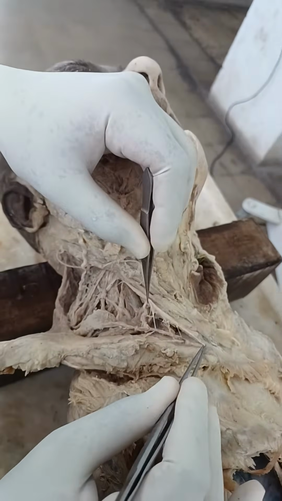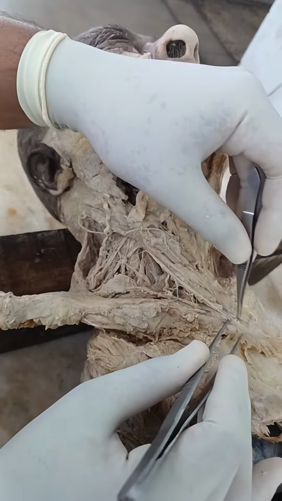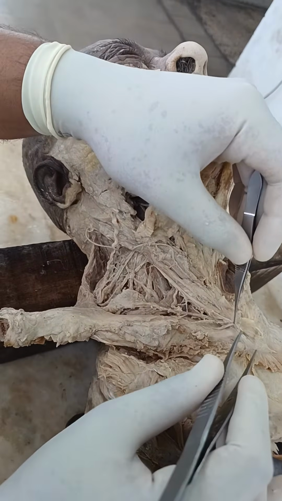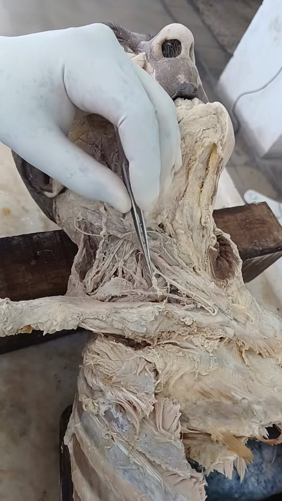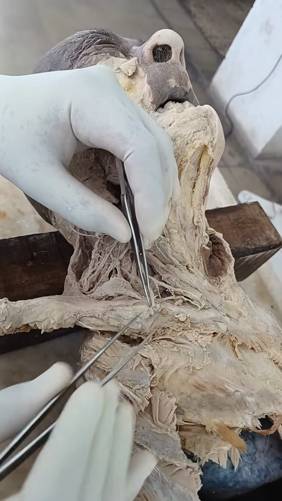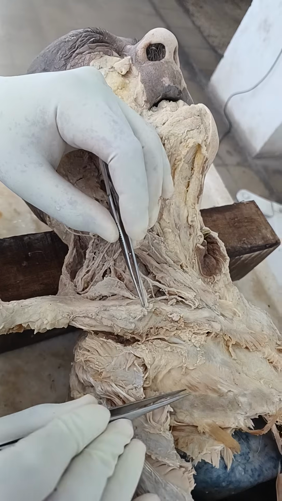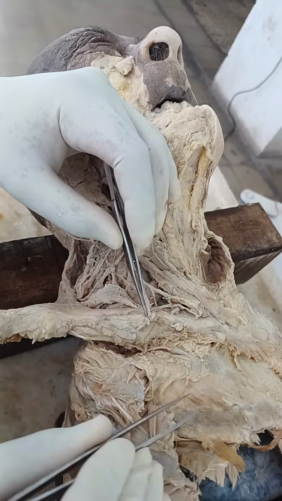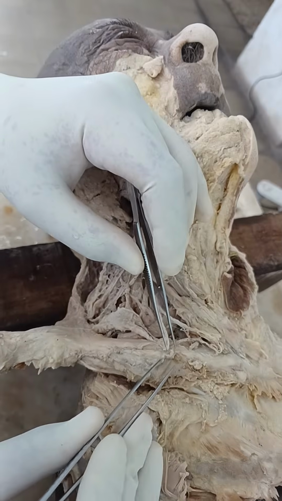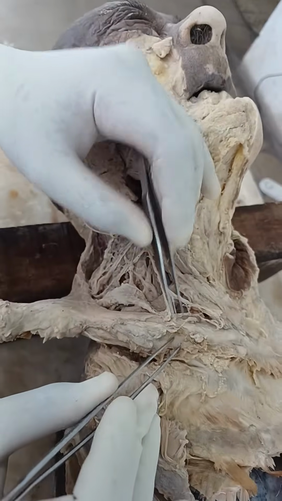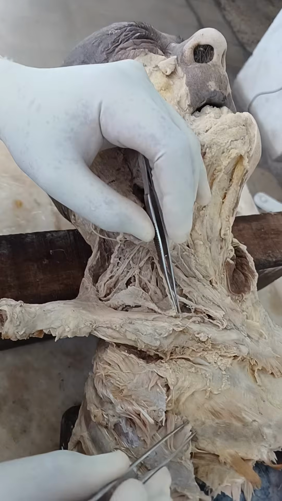The medial supraclavicular nerve supplies the skin over the sternoclavicular joint, and it extends up to the second intercostal space. This is the intermediate, which sometimes pierces the clavicle, and it supplies the skin up to the second intercostal space.